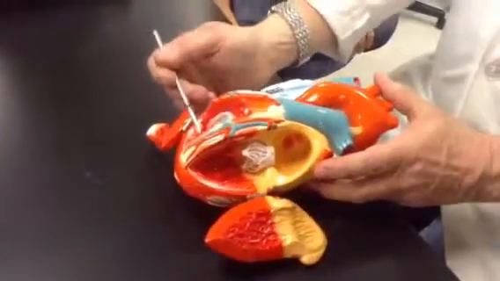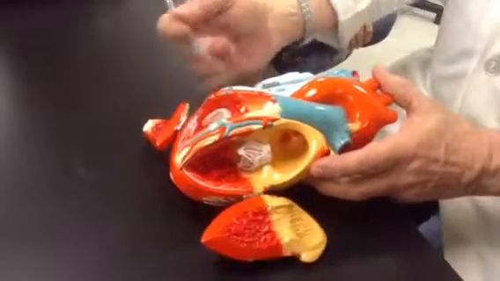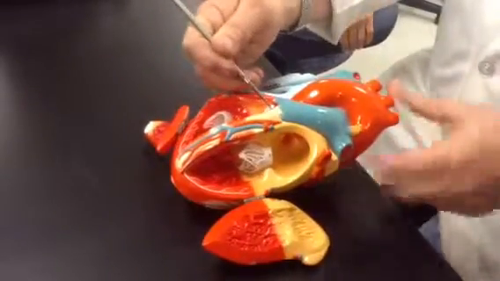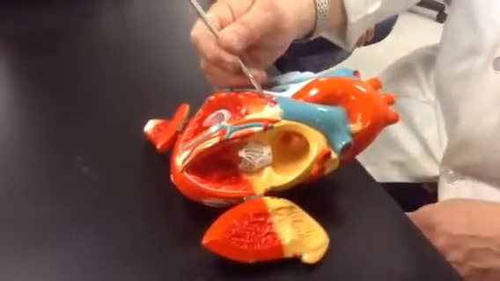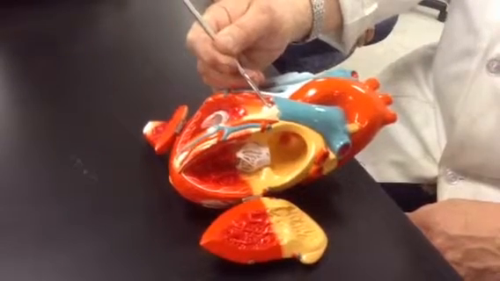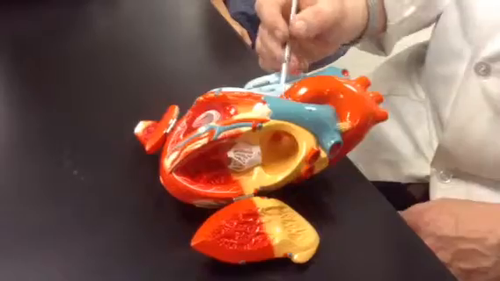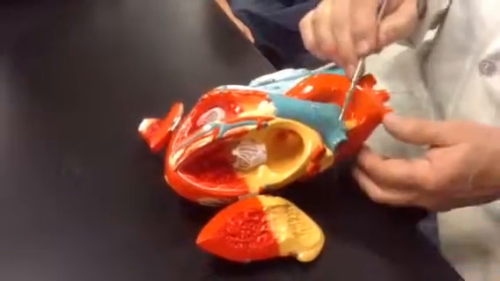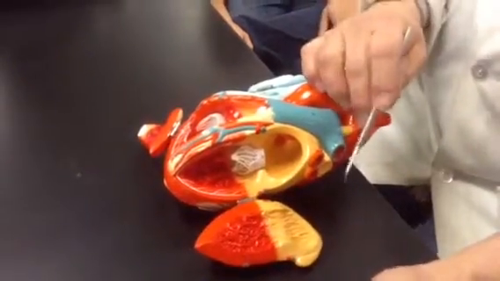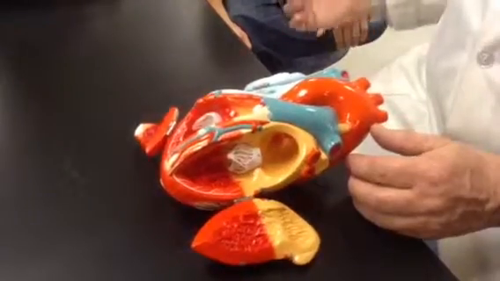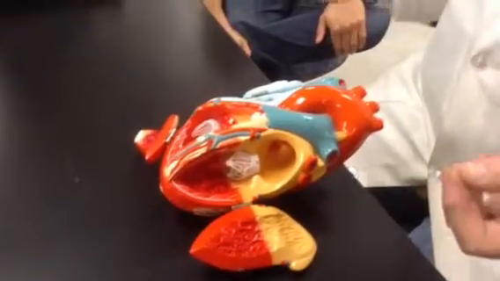Blood is pumped from the right ventricle through this valve at the base of the pulmonary trunk, and it is called the pulmonary valve. Right? Pulmonary valve. This is the pulmonary trunk. That branches into the left pulmonary artery and right pulmonary artery on the way to the lungs.